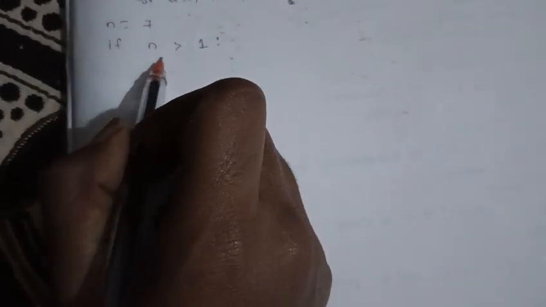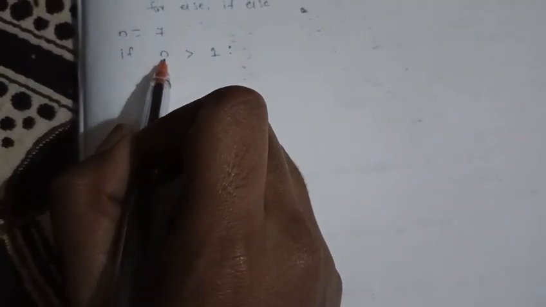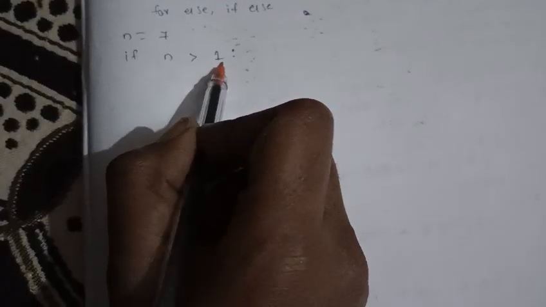Coming to the next line, if n is greater than 1. We know that a prime number starts with 2. Numbers less than or equal to 1 are not considered prime numbers. So a prime number should always be greater than 1, so n should be greater than 1.